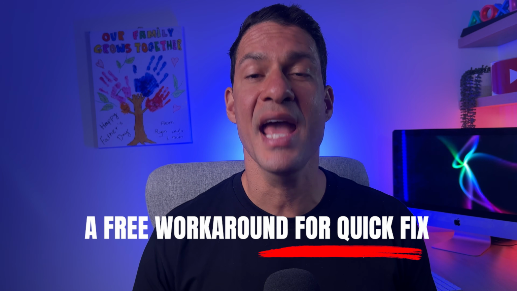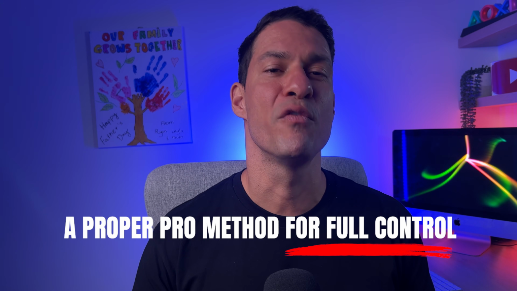There you have it. So now you have 2 ways to edit your NotebookLM infographics: a free workaround for quick fixes and a proper pro method for full control. Once you combine NotebookLM with Canva like this, you are no longer limited. You can generate fast with AI and then refine it exactly the way you want.